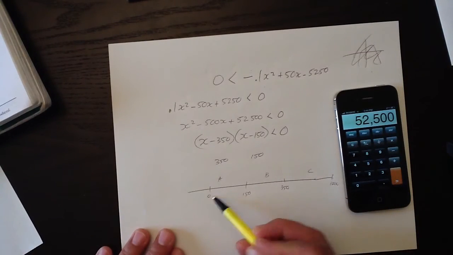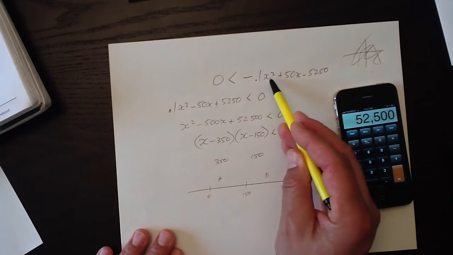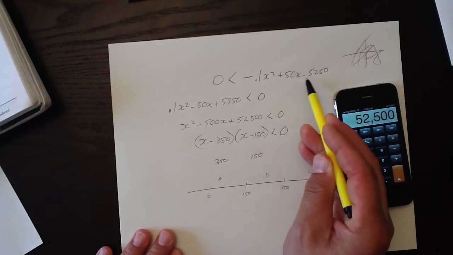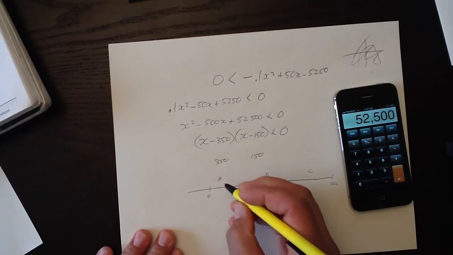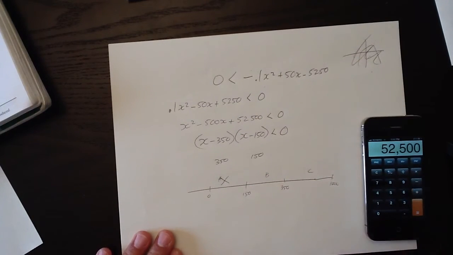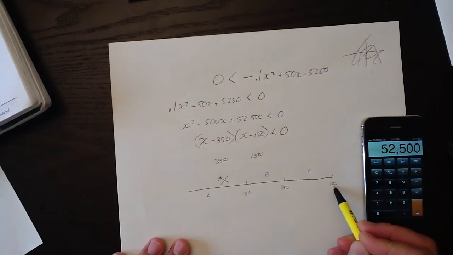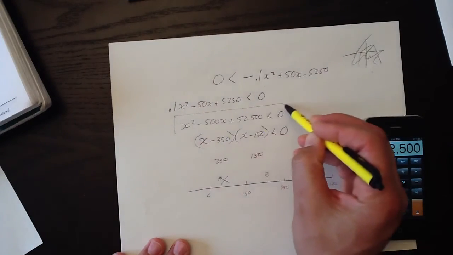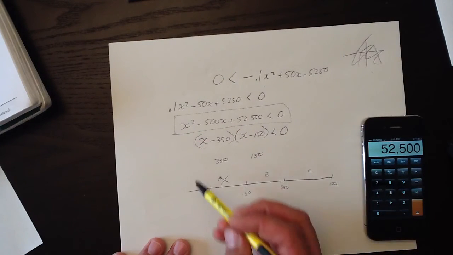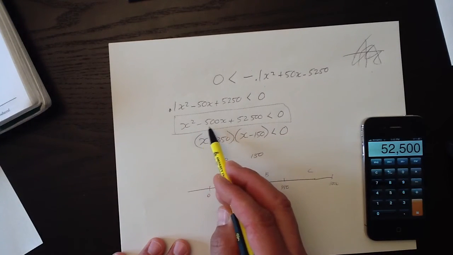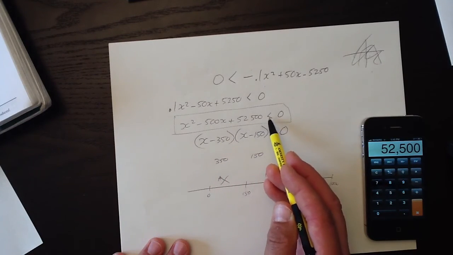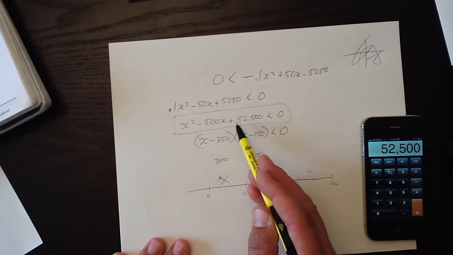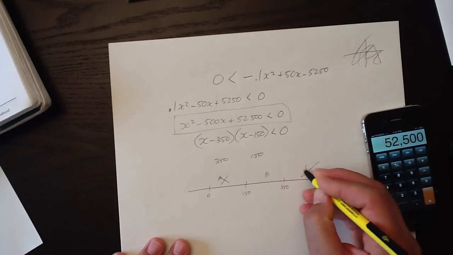So testing 0, negative 0.1x squared is 0, plus 0, minus that stuff is a negative number which cannot be greater than 0. So it's definitely not region A. If we try 1,000 over here, I'm going to use this one here to test because it's a little neater. That's 1,000,000 minus 500,000 plus that thing, which is certainly not going to be less than 0. It's going to be somewhere around 500,000, so it's definitely not this region either.